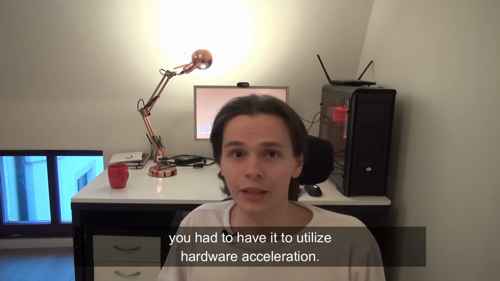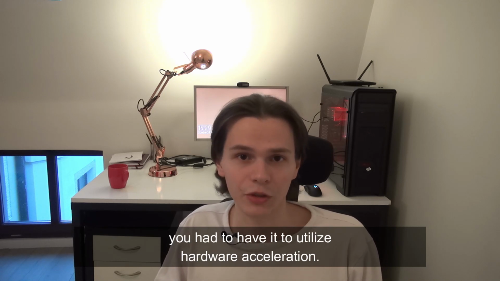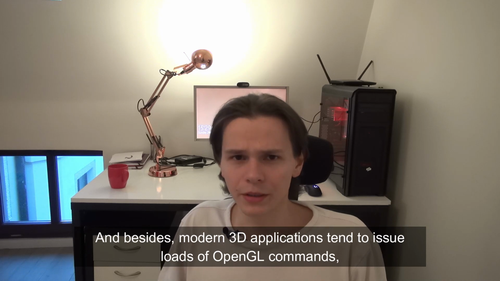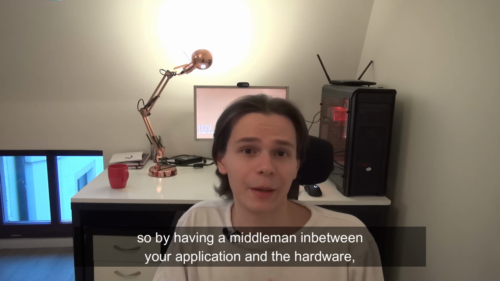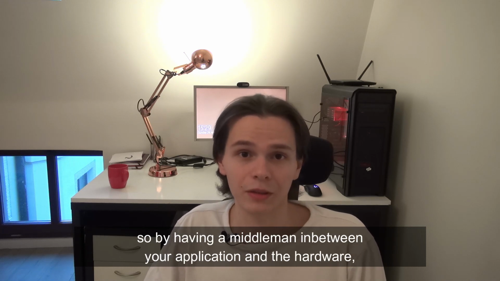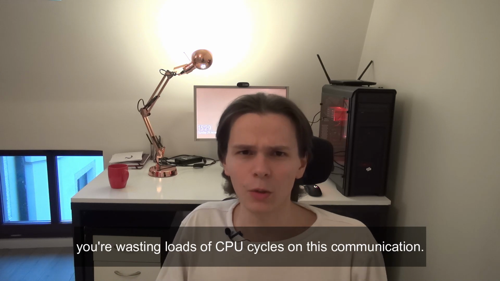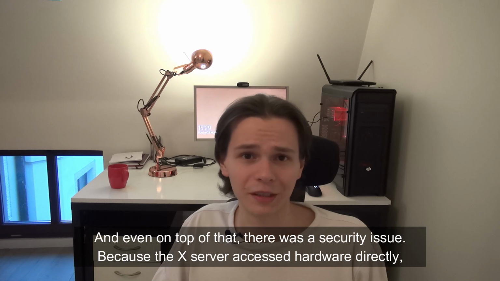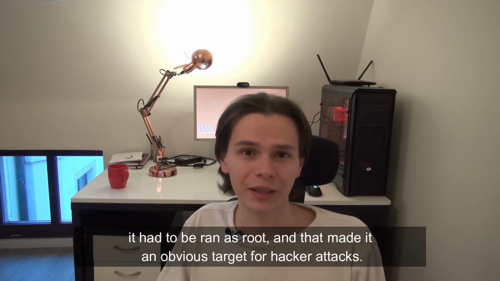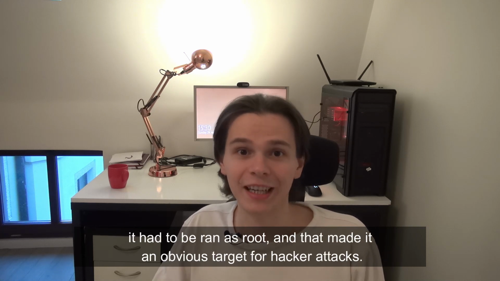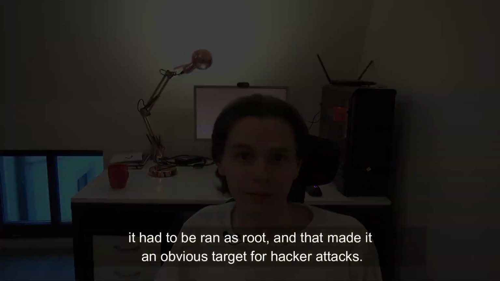You had to have it to utilize hardware acceleration. And besides, modern 3D applications tend to issue loads of OpenGL commands. So by having a middleman in between your application and the hardware, you're wasting loads of CPU cycles on this communication. And even on top of that, there was a security issue, because the Xserver accessed hardware directly, it had to be run as root, and that made it an obvious target for hacker attacks.